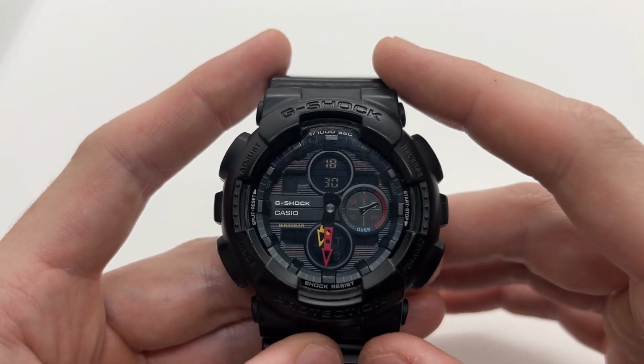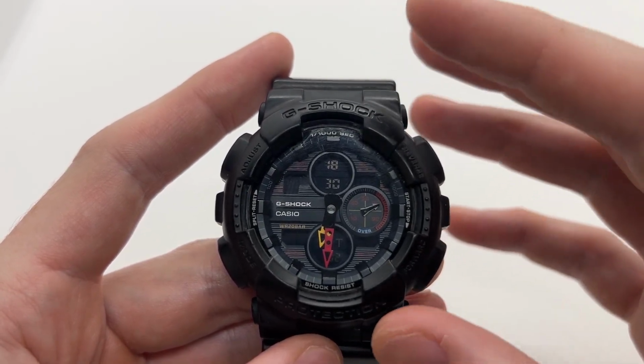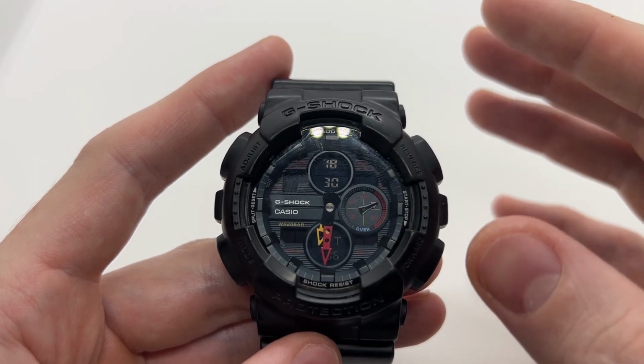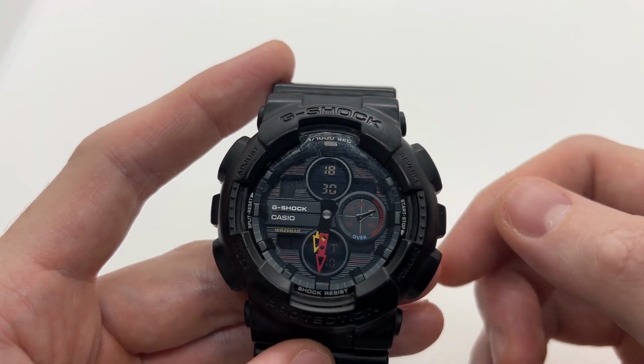So that was the quick tutorial, guys, on how to set the time. If you want to find out even more about your Casio G-Shock, you can check other tutorials on our YouTube channel, because we have others on how to replace the watch battery, how to reset the hands, and many more.